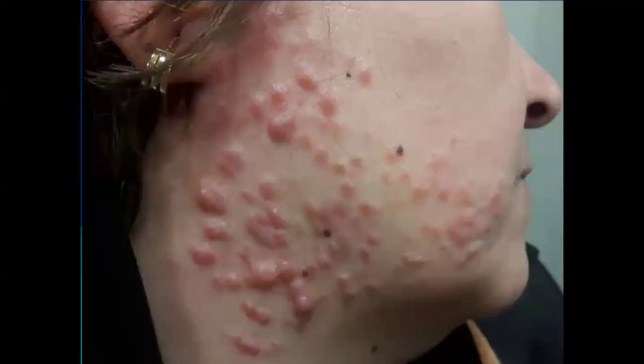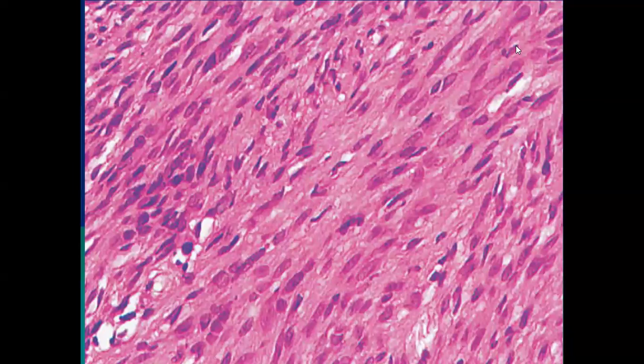Then these are multiple skin-colored papules seen anywhere on the body, and they are sometimes painful as well. When we take a biopsy, you would find typical cells with cylindrical shape, blunt edges, and this is leiomyoma.